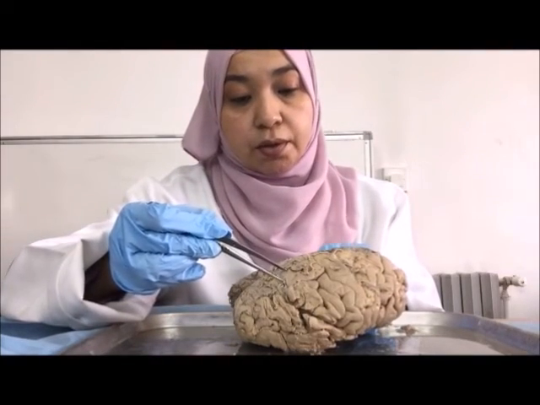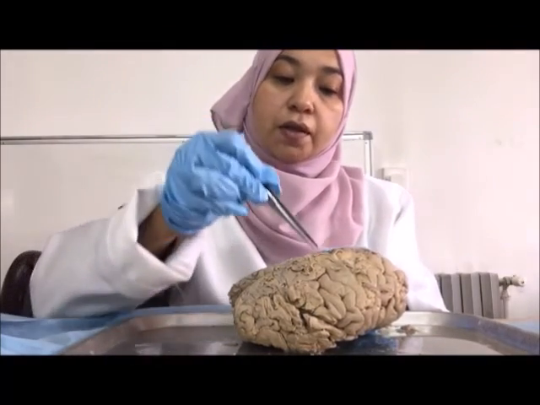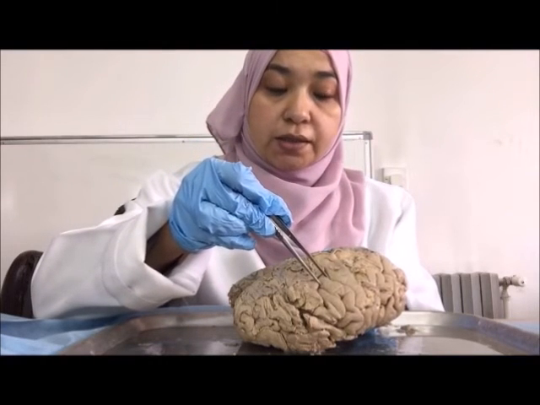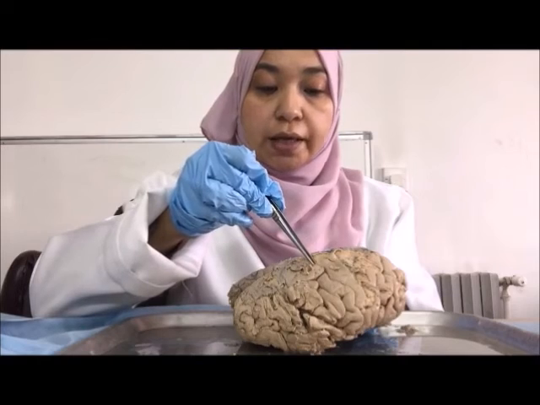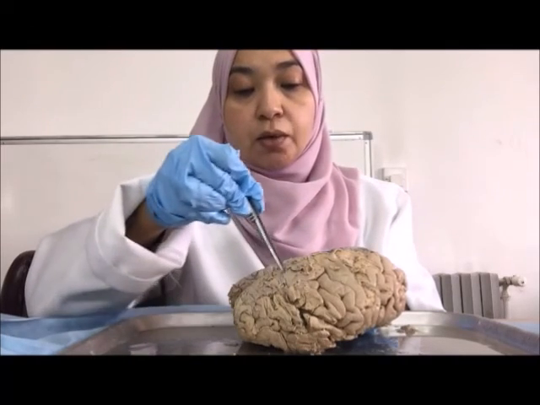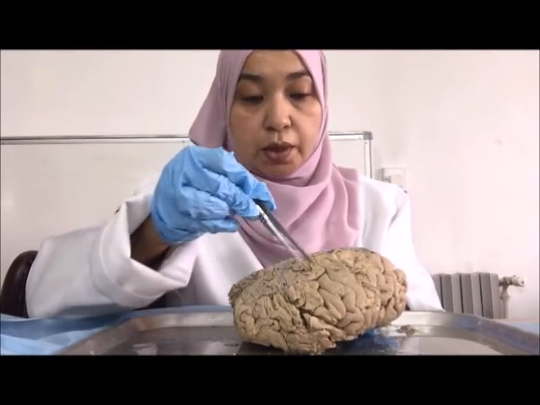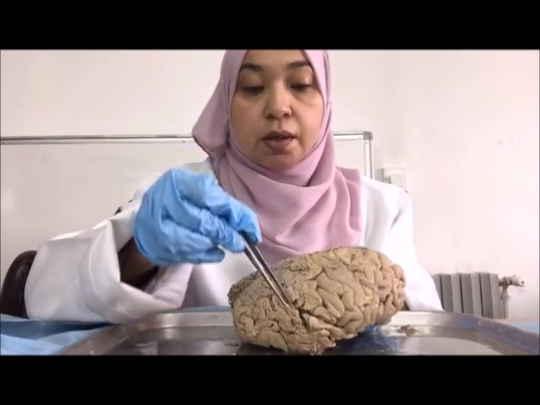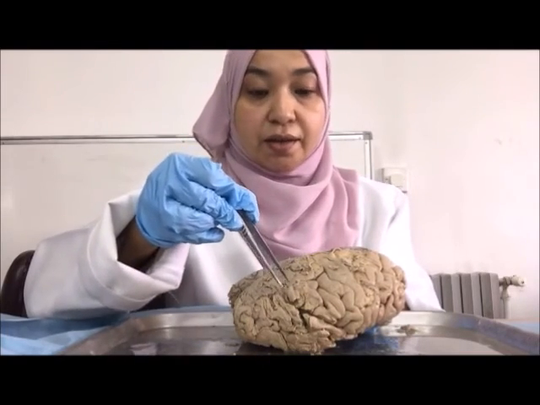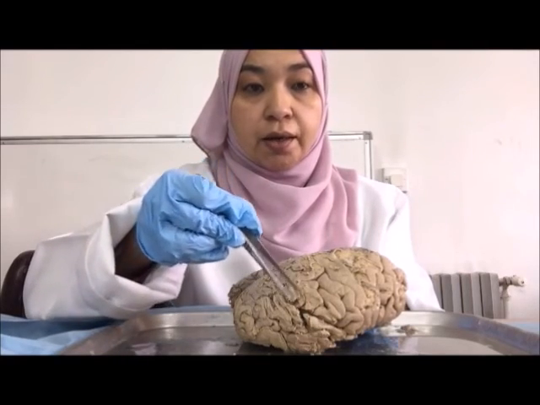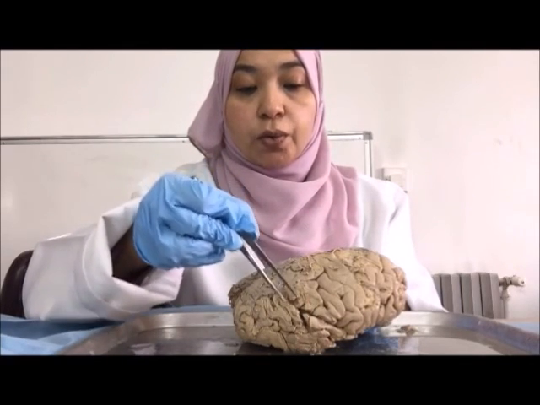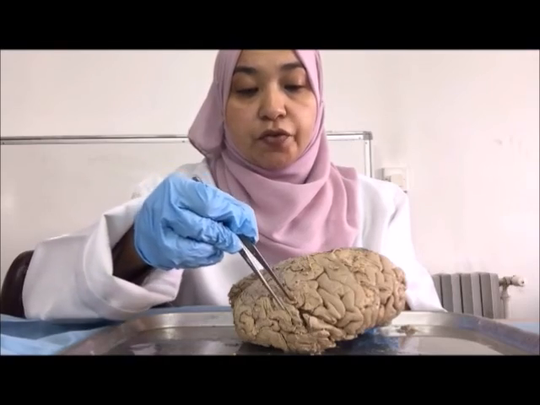Sensory association means the perception of the stimulus itself is occurring on the post-central gyrus, but we know the meaning of these different stimuli or sensations by the association area. So here we have the parietal association area by which we are understanding the meaning of different stimuli.